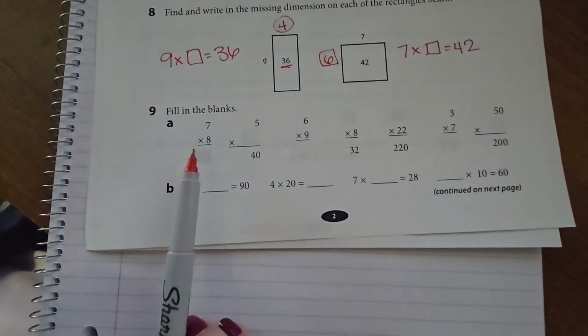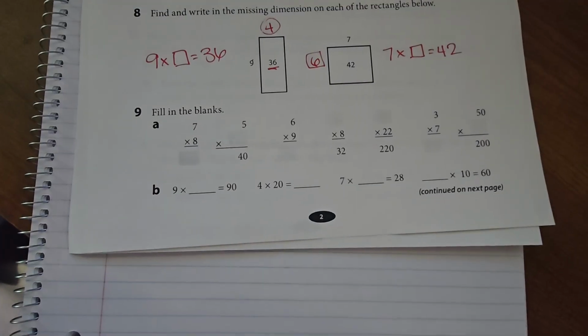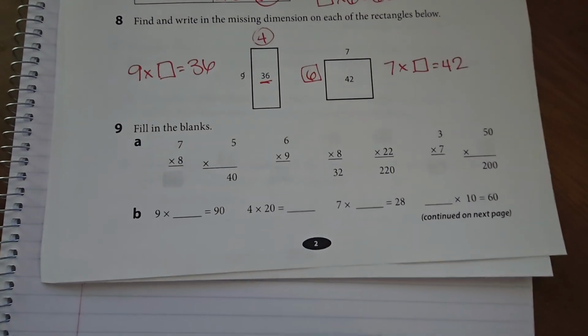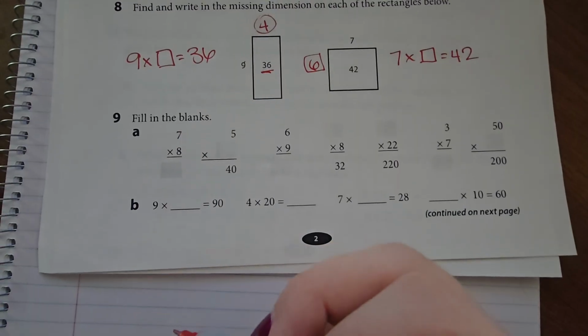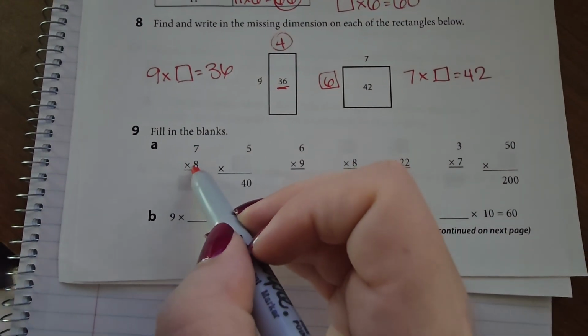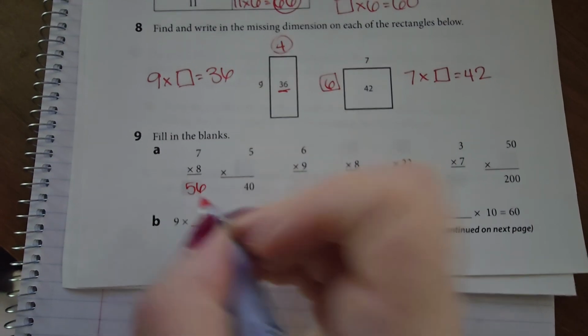And these are kind of the same thing here. So if you know your multiplication facts, these are going to be really easy. If not, you might need to do some repeated addition. Show your work on the side, that's fine, whatever you need to do. So 7 times 8 is 56.